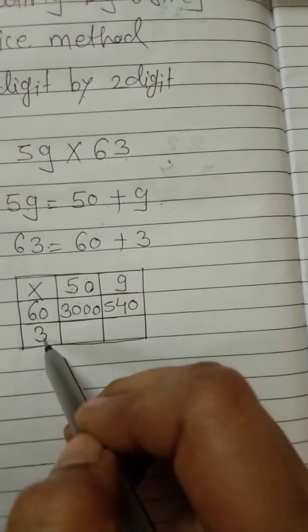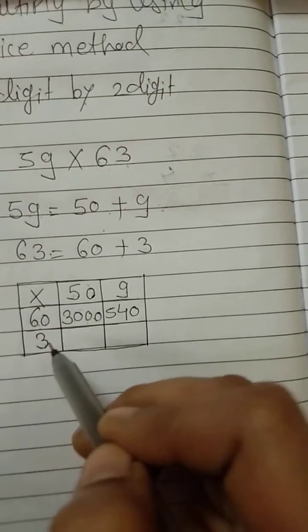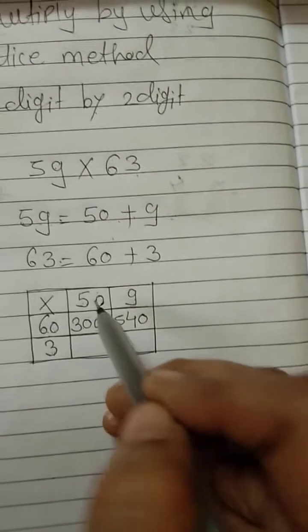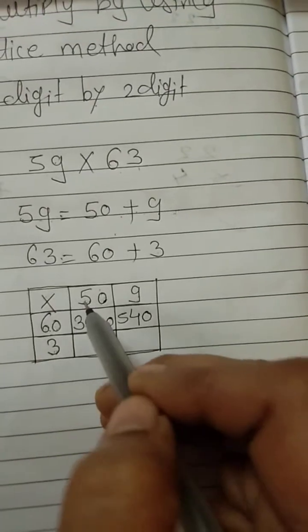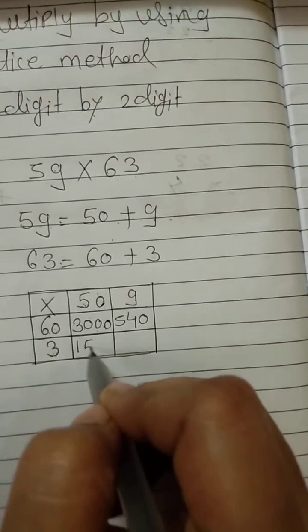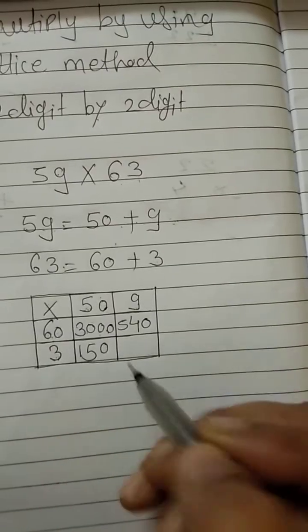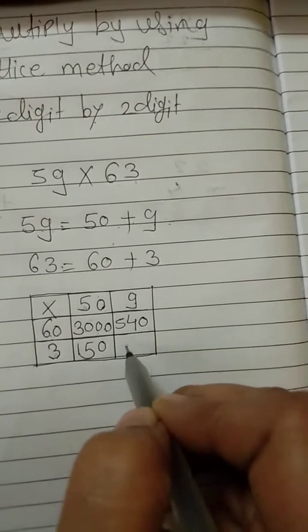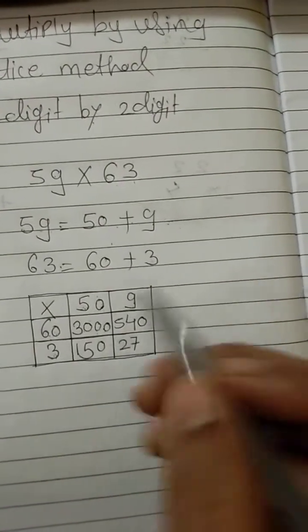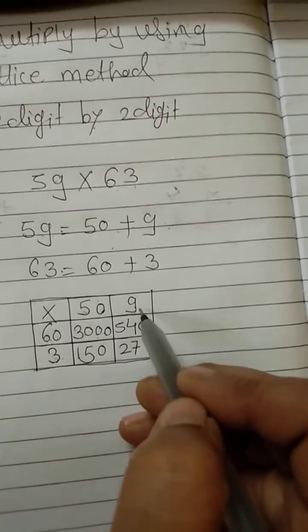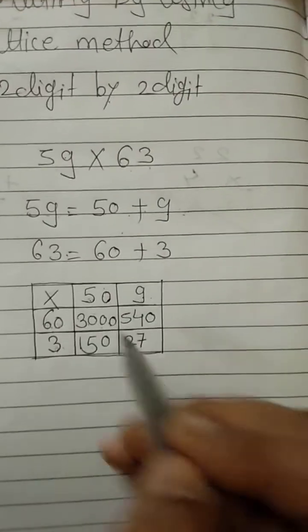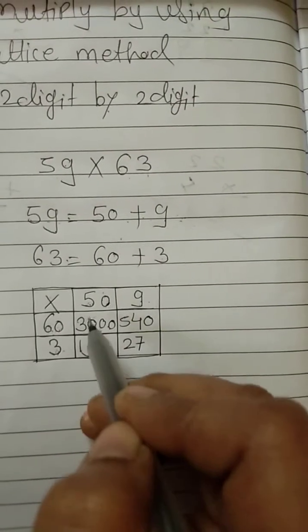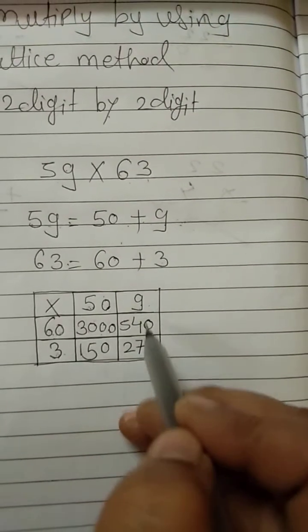Now let's multiply with the 3. 3 multiplied by 50. Again I am telling you, number multiply with number. 3 5s are 15. And this 0 I have written here. 3 9s are 27. No 0 is here, not here and there, that's why the teacher has not given any 0 here. Okay. Now whatever answers we got, we have to add.